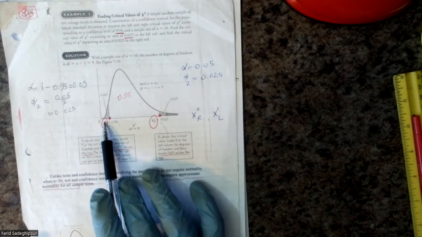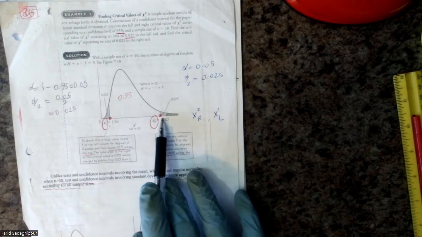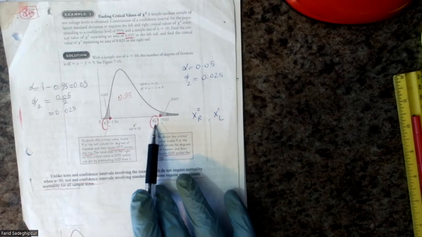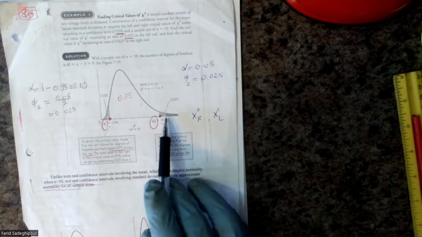Now, in order to find these two values, one is x2 to the right and one is x2 to the left. And remember, since we start from 0, and as the numbers move to the right they increase, this number is always greater than that number. So x2R has to be greater than x2L. So in order to do that, we need to find the area to the right of these two critical points. What area is to the right? It's just this shaded area to the right, which is 0.025.